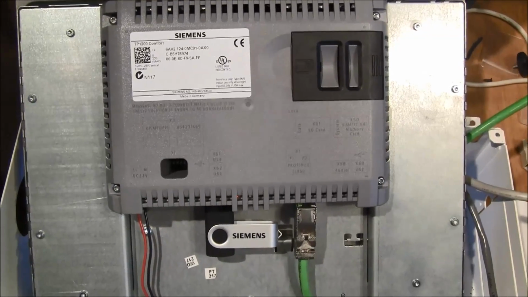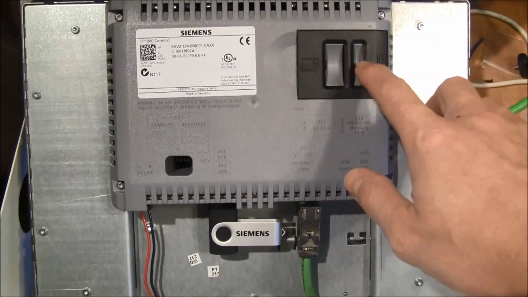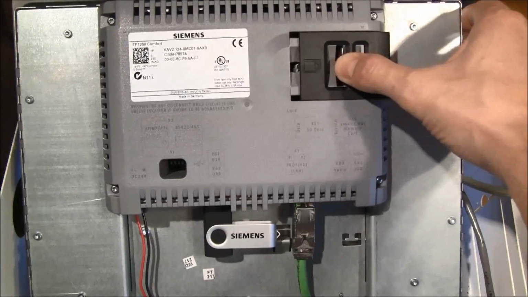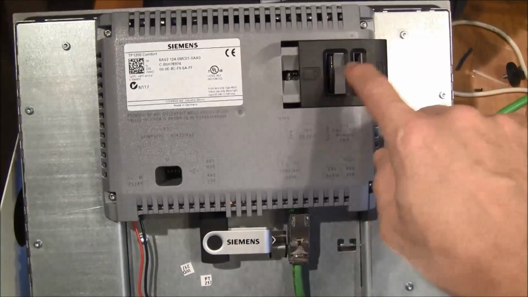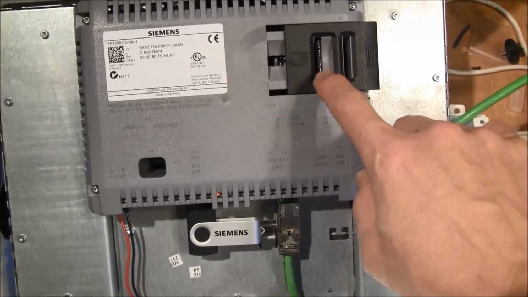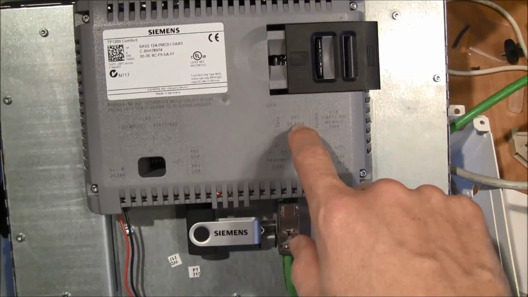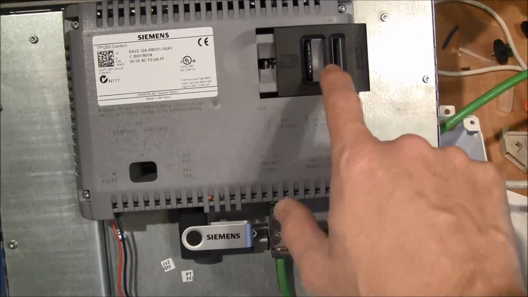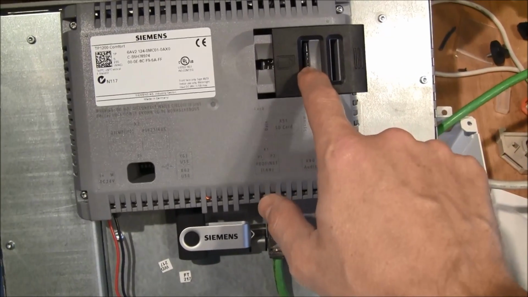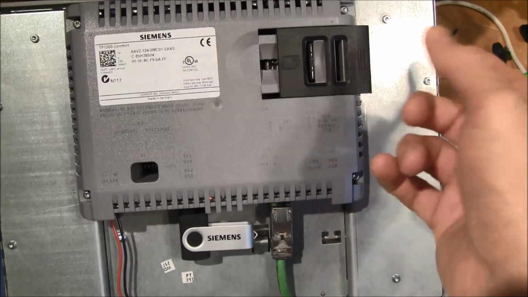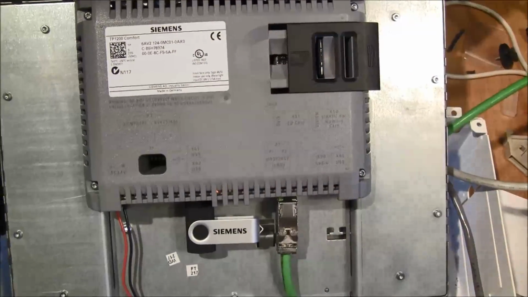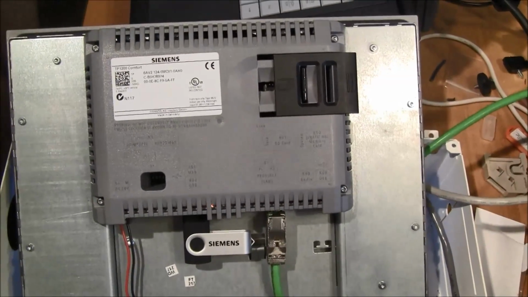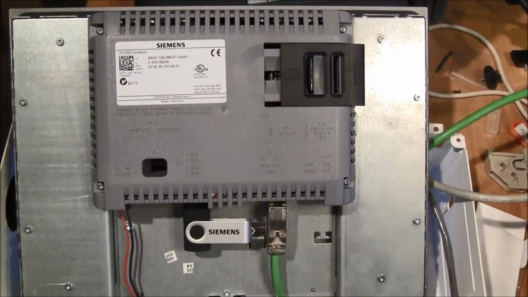So on the back of the Comfort panel, there is a slot here. If I just slide this open, there's a spot for two different memory cards. I'm using the slot on the left, if you're facing the back of the panel, that's labeled data. So I've got an SD card inserted there. It is a Siemens card, and that card is a 2 GB memory card.